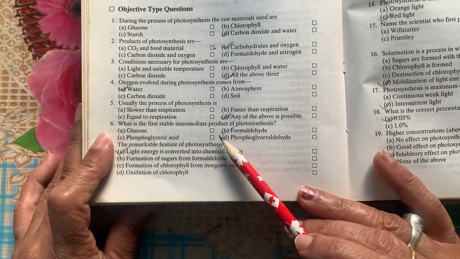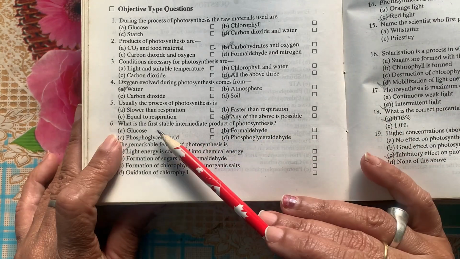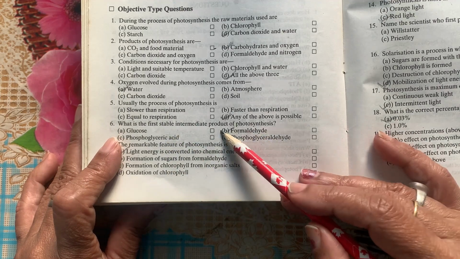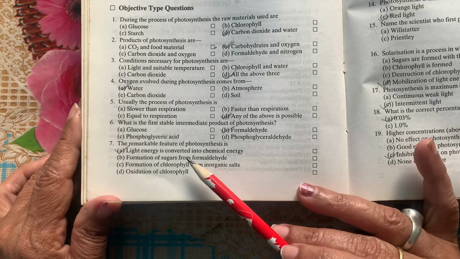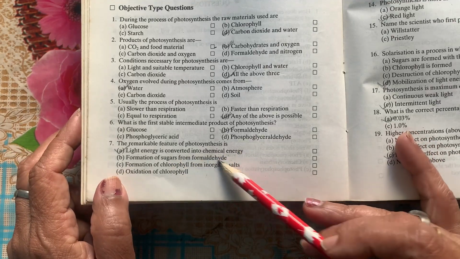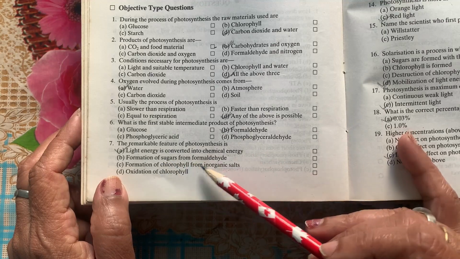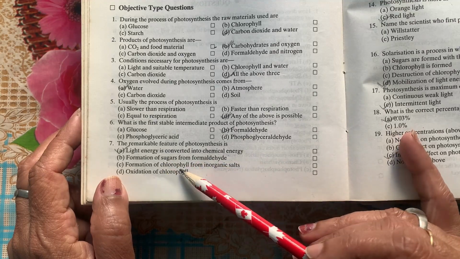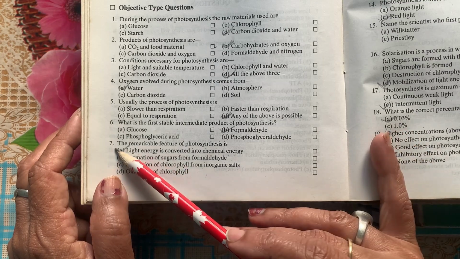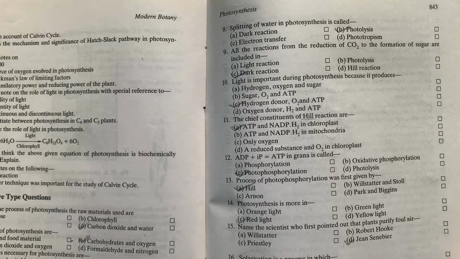What is the first stable intermediate product of photosynthesis? Glucose, phosphoglyceric acid, formaldehyde, phosphoglyceraldehyde. Correct option is formaldehyde. The remarkable feature of photosynthesis is light energy is converted into chemical energy, formation of sugars from formaldehyde, formation of chlorophyll from inorganic salts, oxidation of chlorophyll. Correct option is light energy is converted into chemical energy.